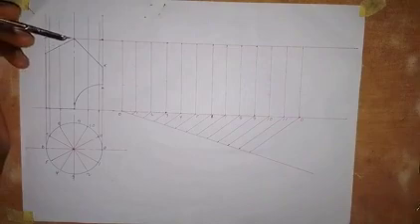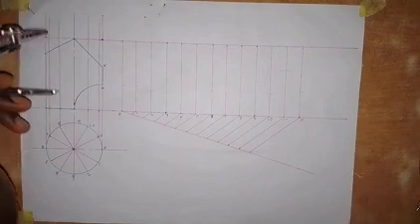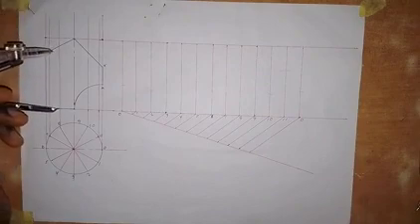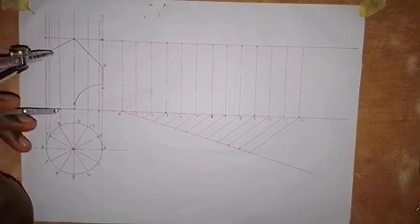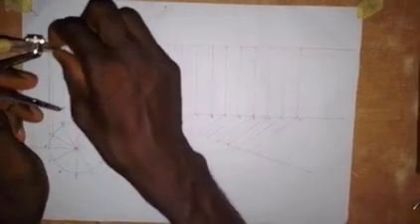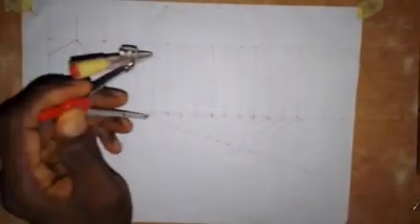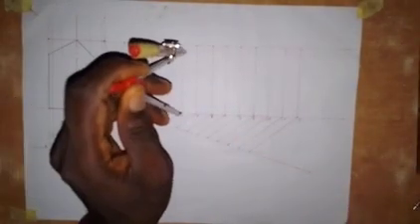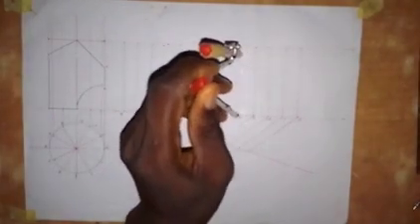Next, we also have this part being cut off like this, and we have this to be on 4 8, then 5 7, then 6. So for 4 8, I take this distance from here to here and put it on 4. I put on 4 here, so I make an arc here. Then I take it to 8, I make an arc here.